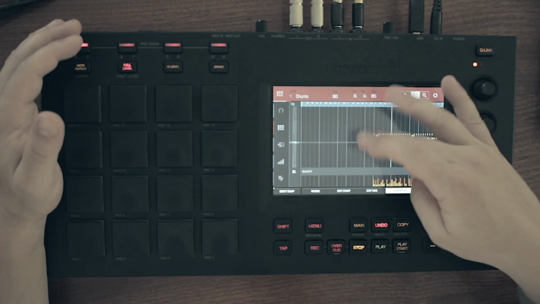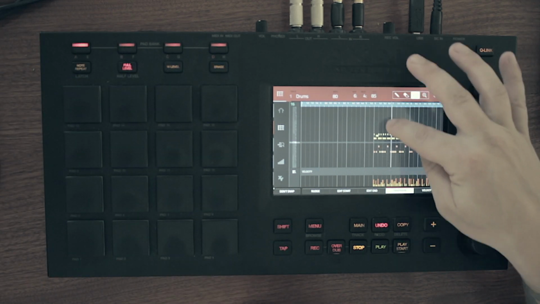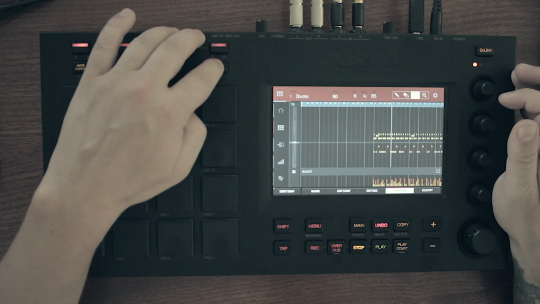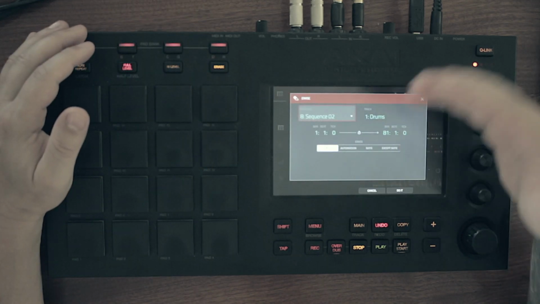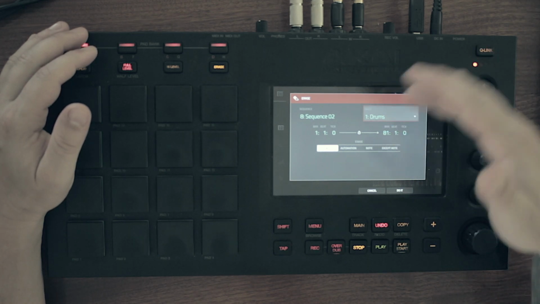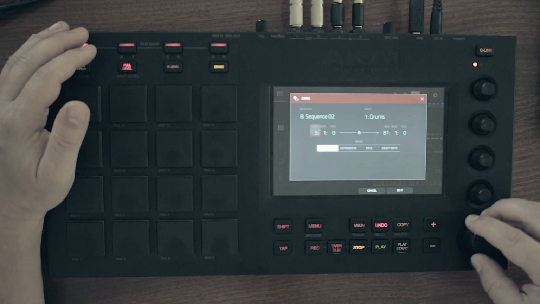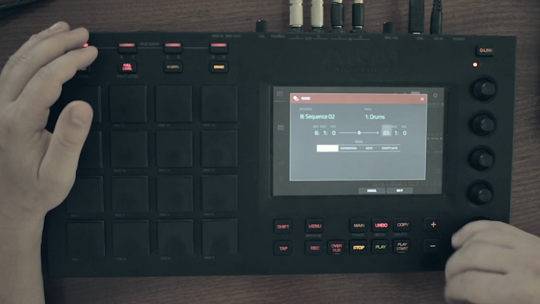There's another way. Instead of selecting, you can just go to erase, and let's say I want to erase everything that's in bar number 6. I can just go and say erase, and it's going to delete everything within the track that's highlighted there. Normally it's the track that you were on. So track number 1, drums, I want to say I want to delete everything from 6 to 6.